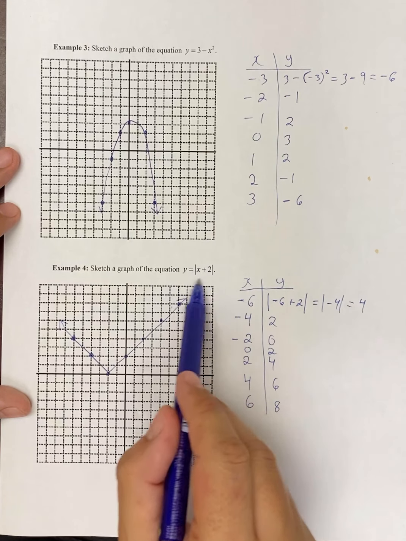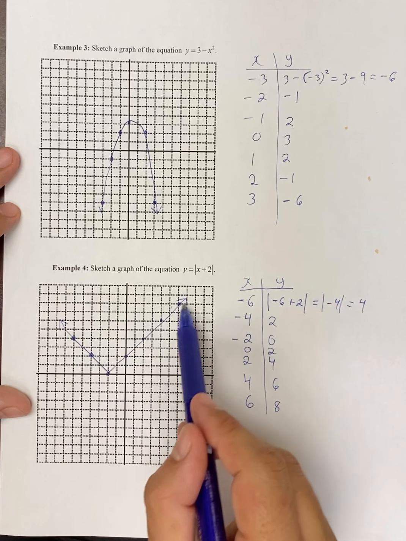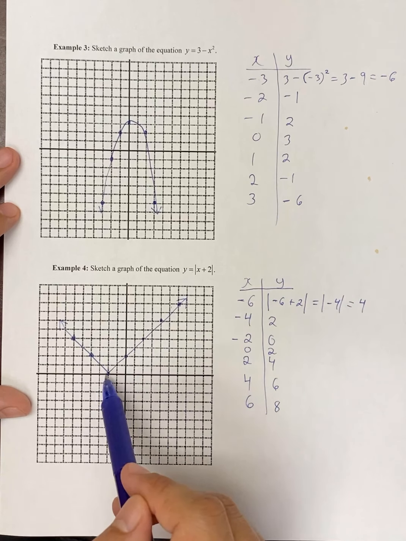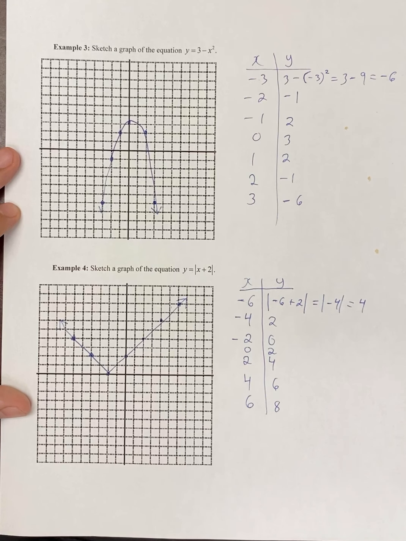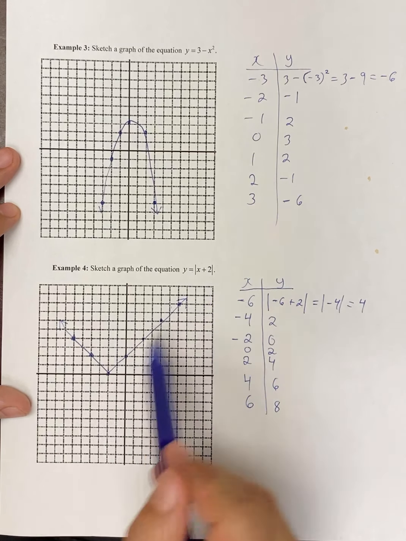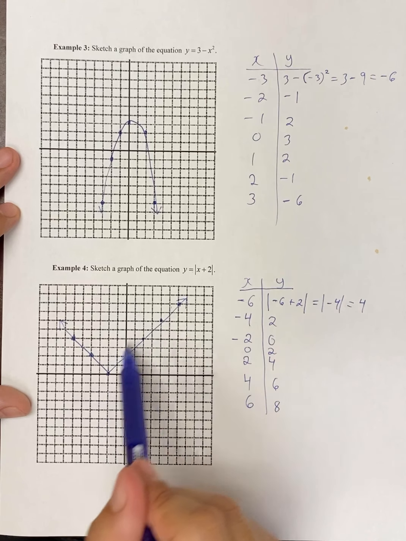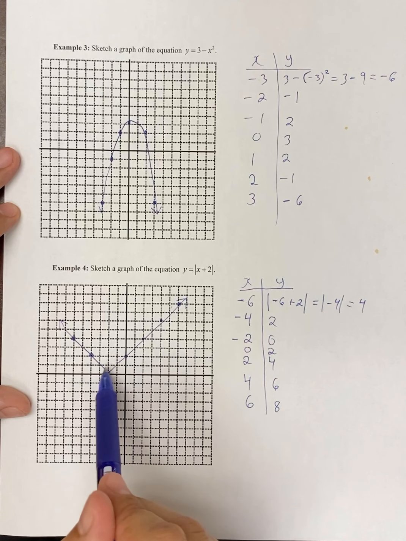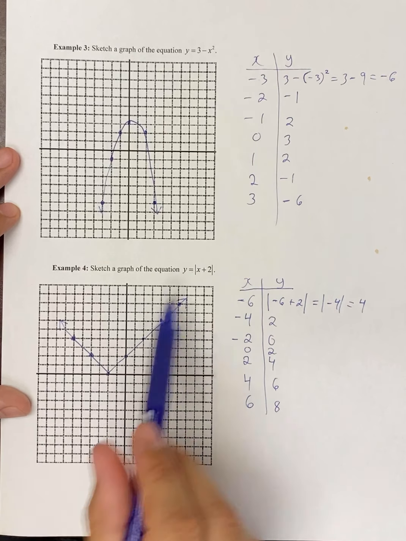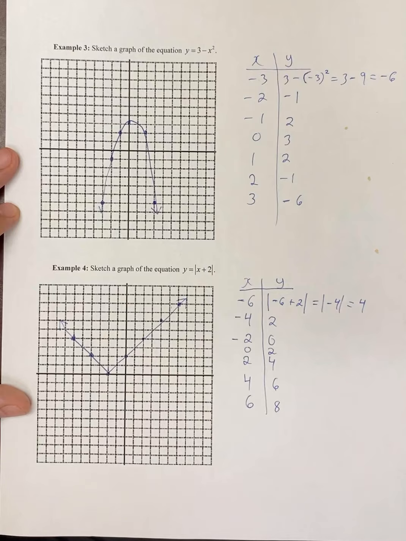And so the graph of this full absolute value equation ends up being two different line segments that meet at a sharp point. And again, we'll study these kinds of graphs later in the course. You don't need to worry for now why the graph looks like this, but hopefully you could discover for yourself that it does just by plotting enough points and connecting them using enough sample points. You can convince yourself that the graph must look like this.